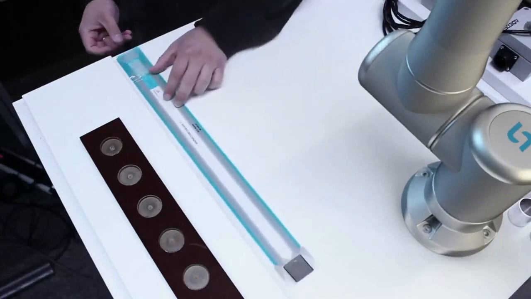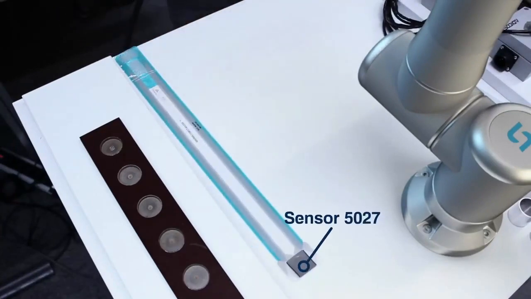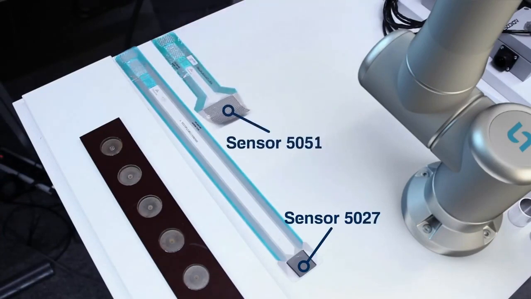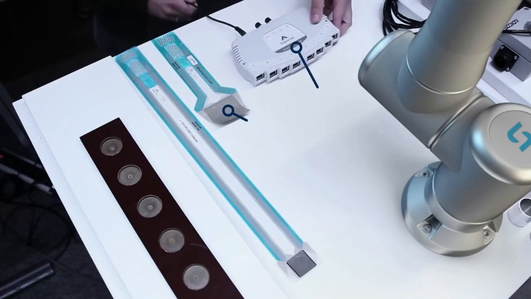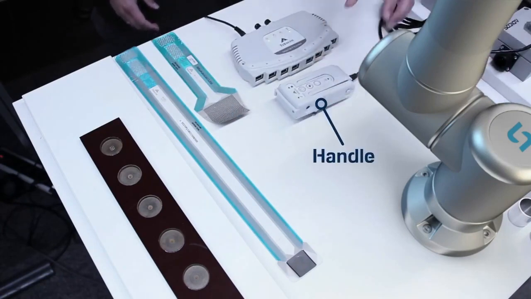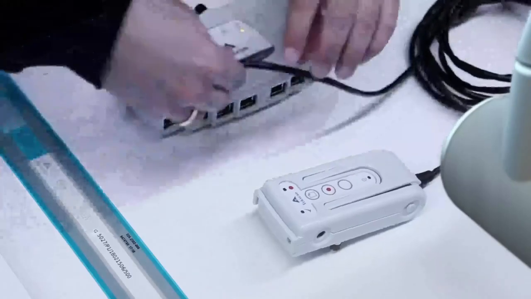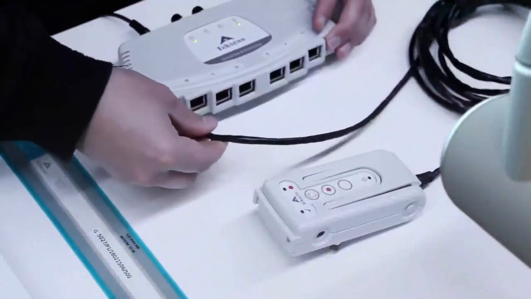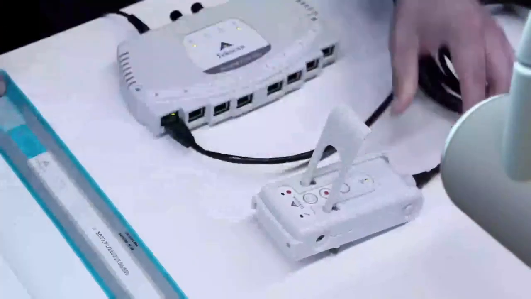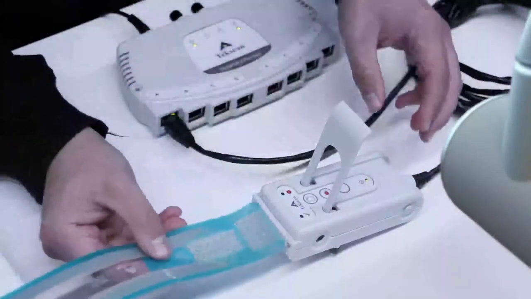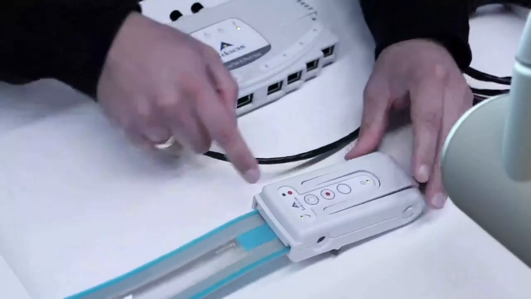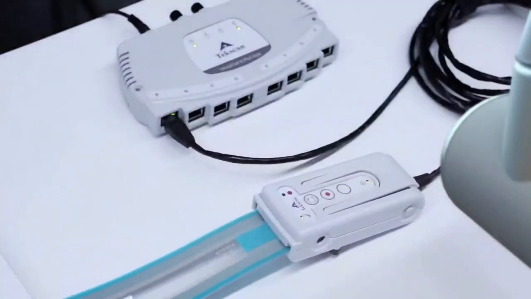For measurements with CoboSafe CBSF, the pressure measurement films of type 5051 and 5027 are used. The Versatech hub is used to convert the communication protocol of the Versatech handle to USB. The Versatech handle captures the data of the pressure sensor and transmits it to the Versatech hub. To put the device into operation, we open the lever of the handle, we align and insert the pressure sensor into the opening slot slowly and controlled. We close the lever and we check for the green sensor OK light.